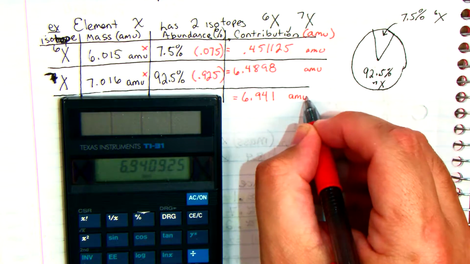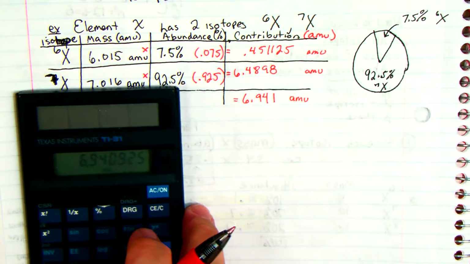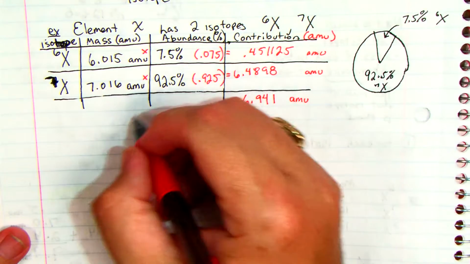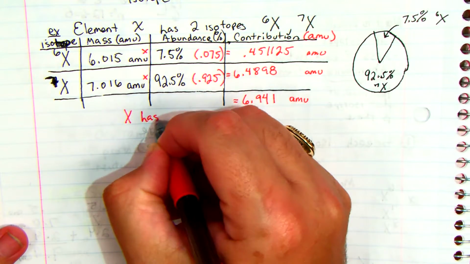So element X, we just calculated, X has 6.941 AMUs.